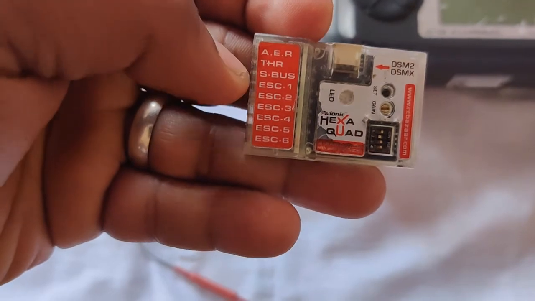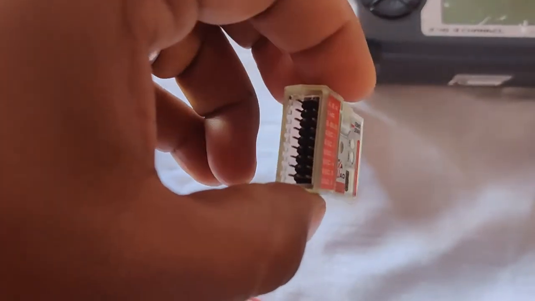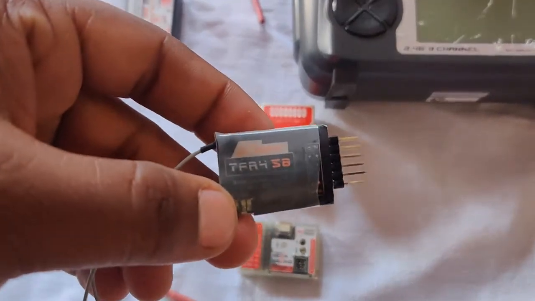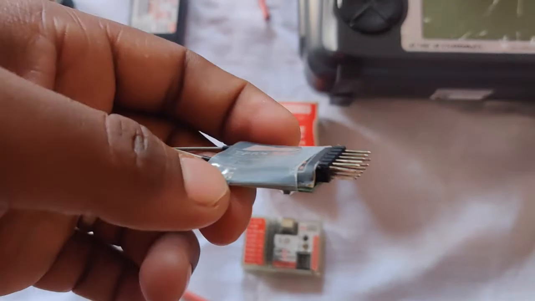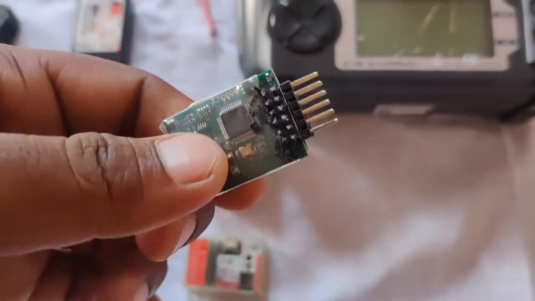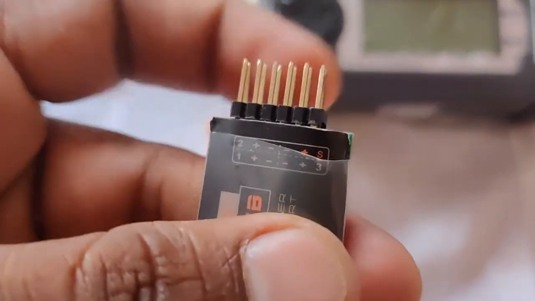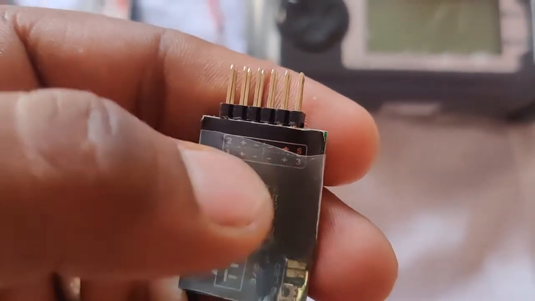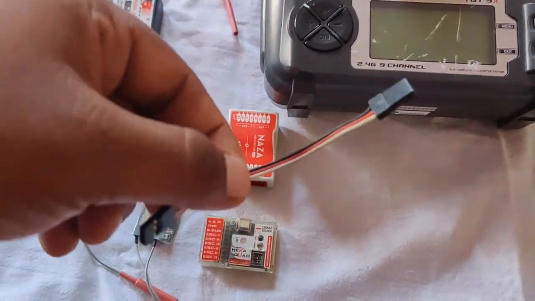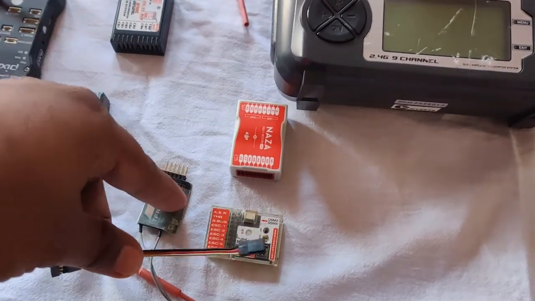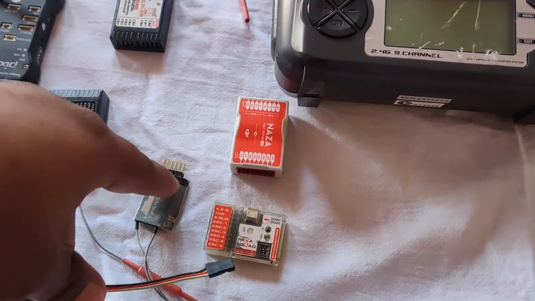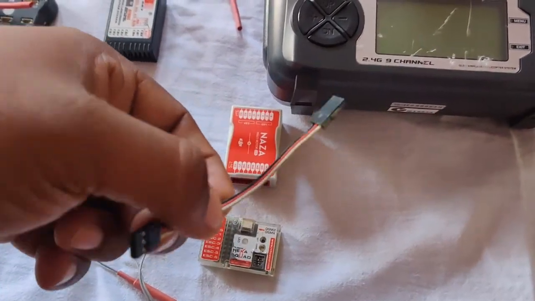We can connect directly as S-bus to an S-bus receiver, like the FrSky receivers. Right now I don't have an FrSky transmitter with us, but I do have a receiver. In this receiver you can see S means serial bus. Only one wire will go from the S-bus receiver to the S-bus flight controller. If you connect it, all the controls will go in a single line, which is called serial bus.